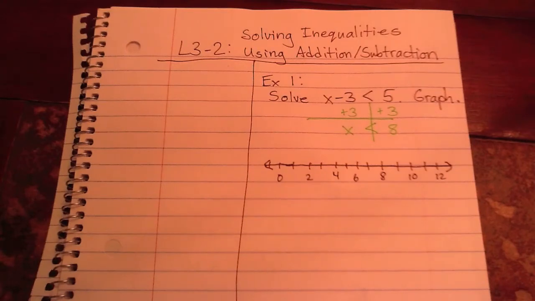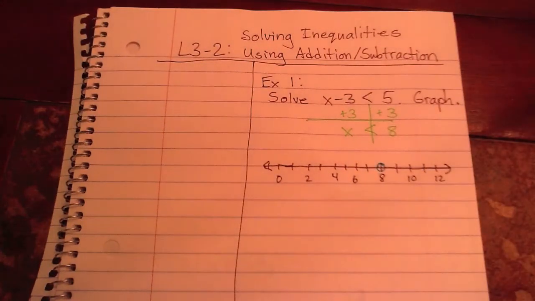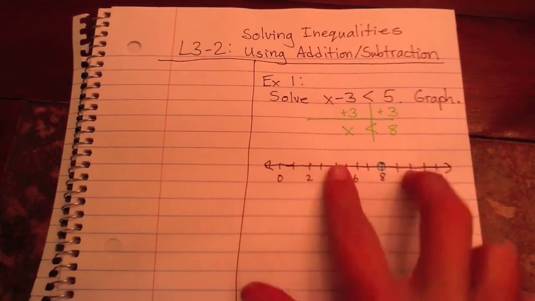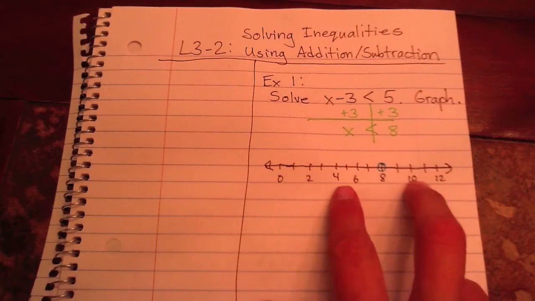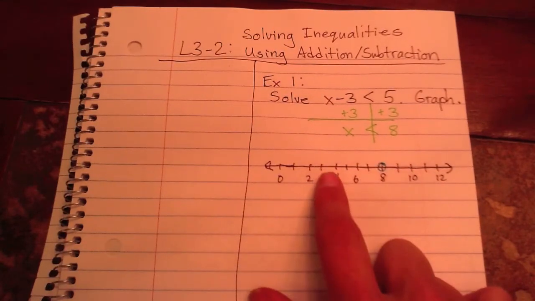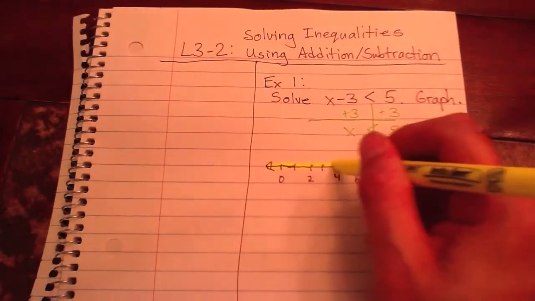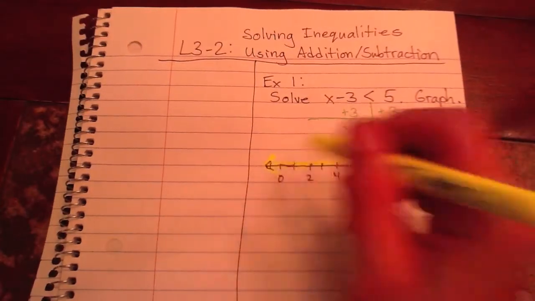Are you going to have an open or a closed dot? And because it's not or equal to, it's open. It's not part of the solution. And then you take one of the numbers on either side that you think is going to work. Try it and make sure. Something like 4. Is 4 less than 8? Yes, it is. So because 4 is less than 8, I'm going to highlight the side of that dot that has 4 along with the arrow.